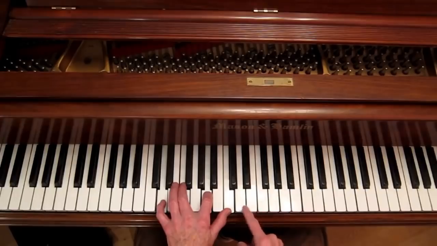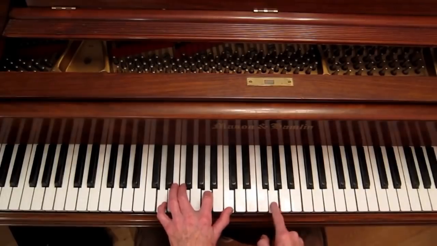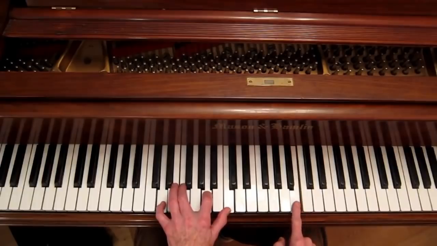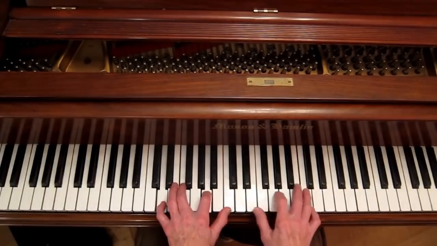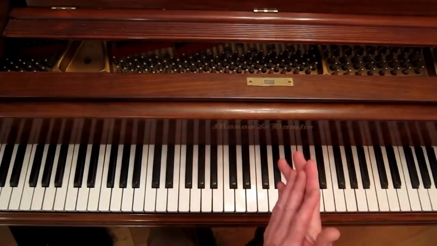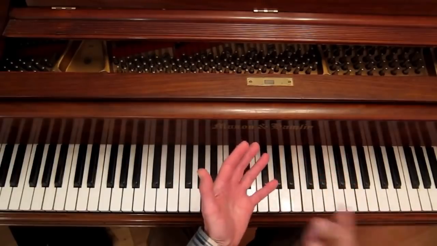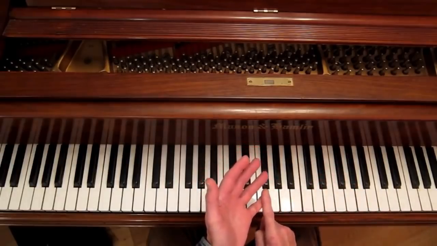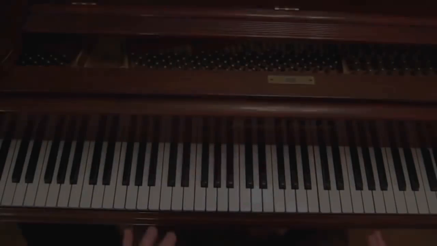So you can see those passing tones create interesting sounds, but they don't necessarily create good melodies if we use them on strong beats. So the important thing is to think about the strong beats. Where are they? Well, they're on beat 1, and they're on beat 3.